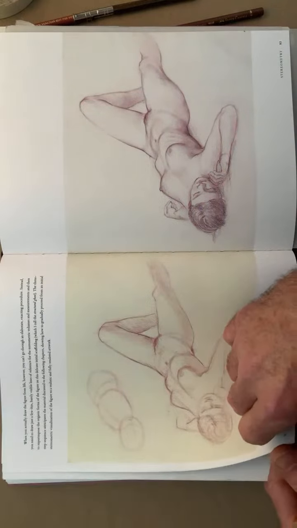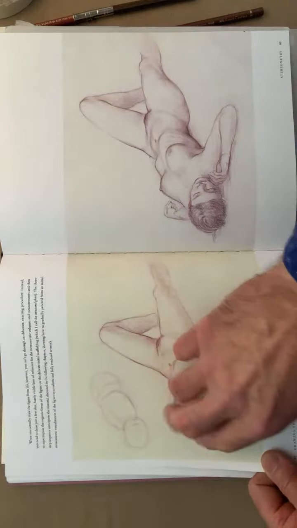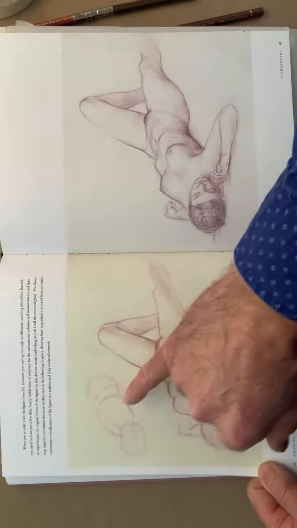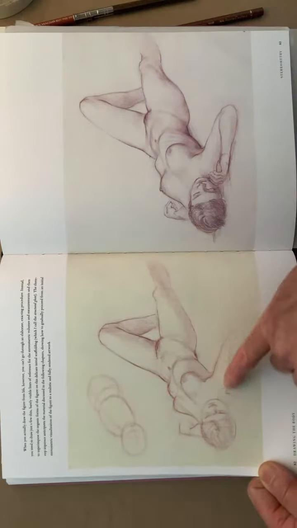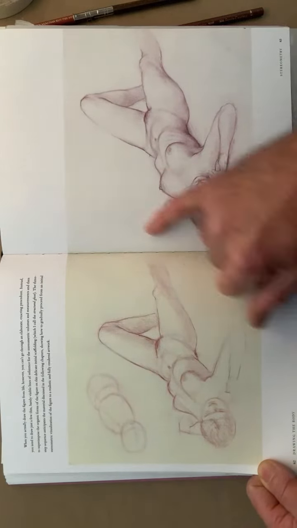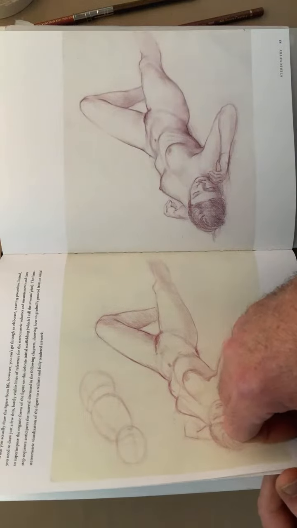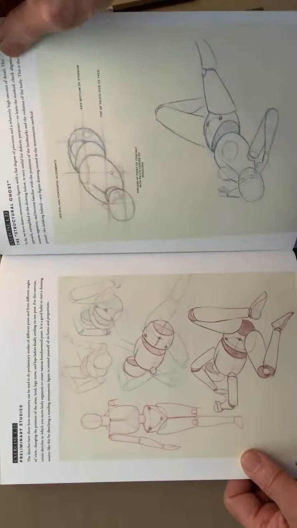This is how I start the drawing, more in my head than in paper. On top of this, I then attach the legs and the arms, right? And then eventually I finish the drawing like this. This was done from life quite a few years ago, right? But this is the concept.